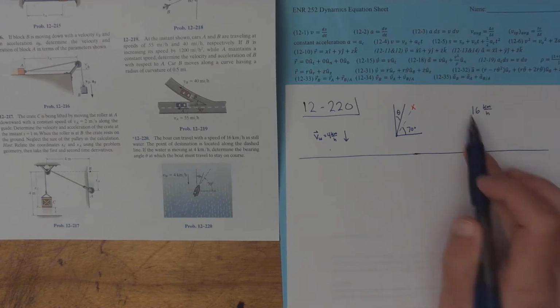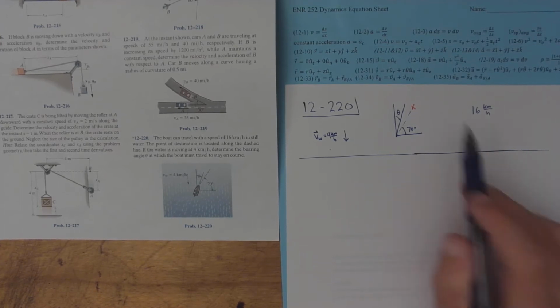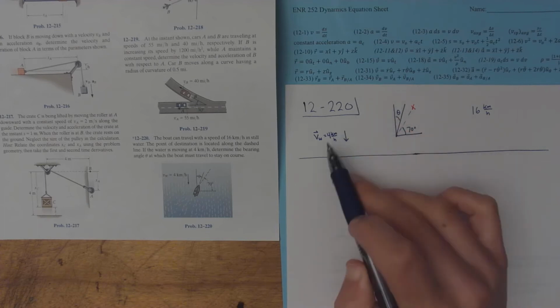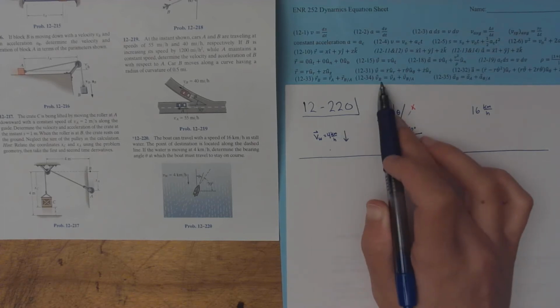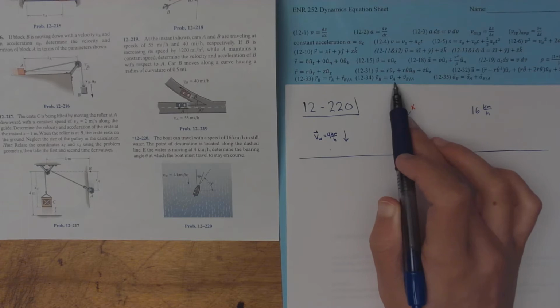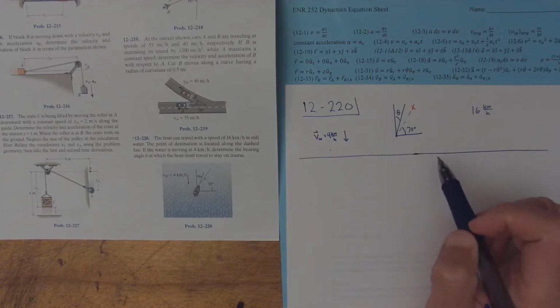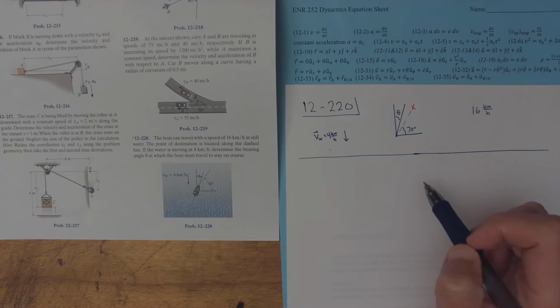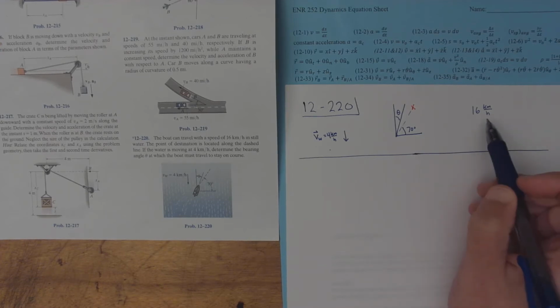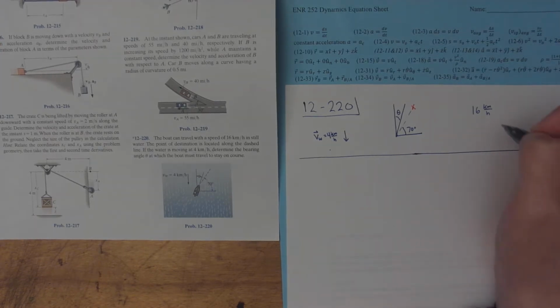Okay, I want to figure out what this 16 kilometers per hour is. I also have this equation to use here. They gave me the velocity of the water, so presumably that's either going to be VB or VA in my equation here. And the other one will be the velocity of the boat. The 16 kilometers per hour, I want to know if that's the velocity of the boat or the velocity of the boat with respect to the river. So if the motor on the boat is turned off, the boat would still be moving with the river and the relative velocity would be 0.